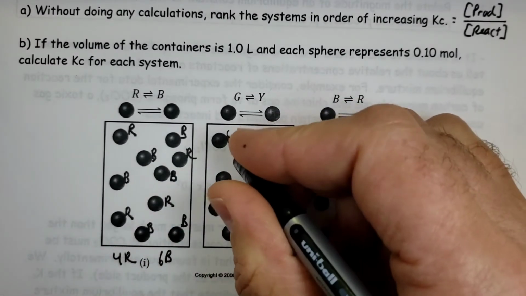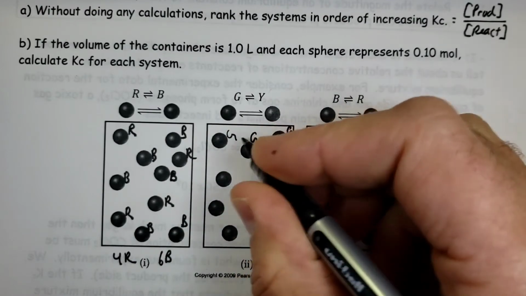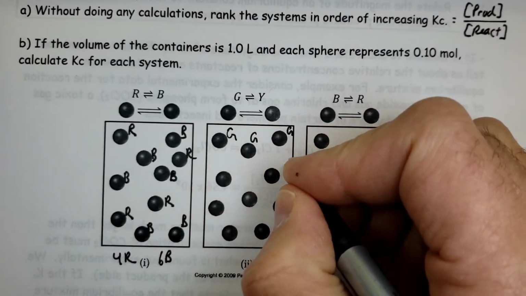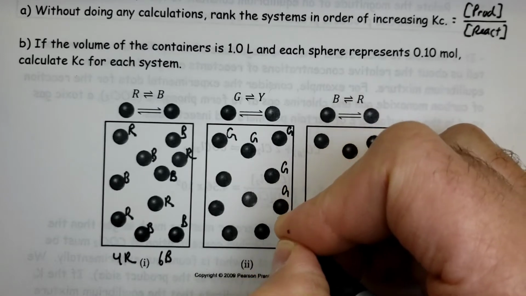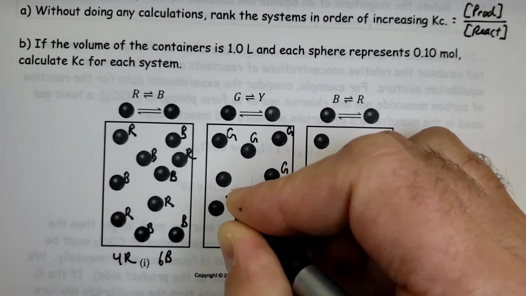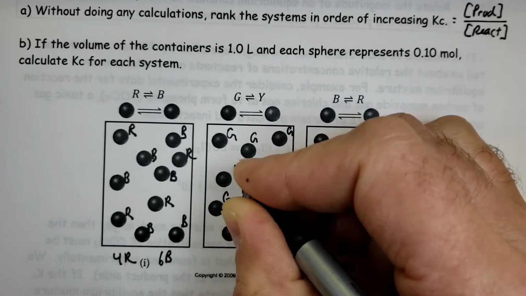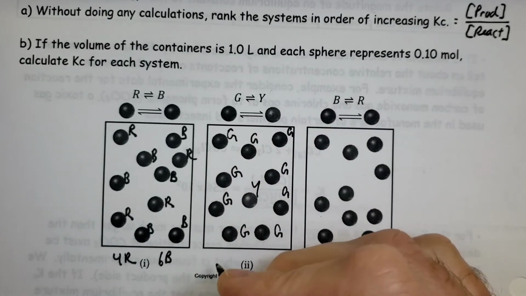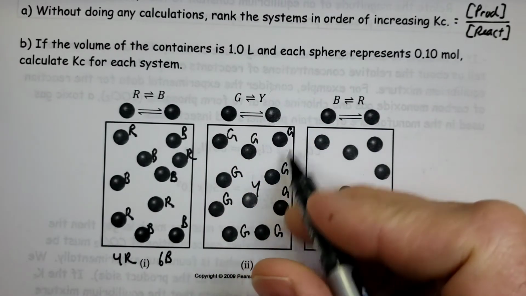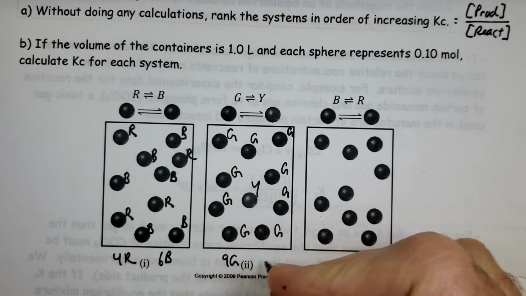Over here, green, green, green, green, green, green, and 1 yellow. So 1, 2, 3, 4, 5, 6, 7, 8. So 9 green and 1 yellow.